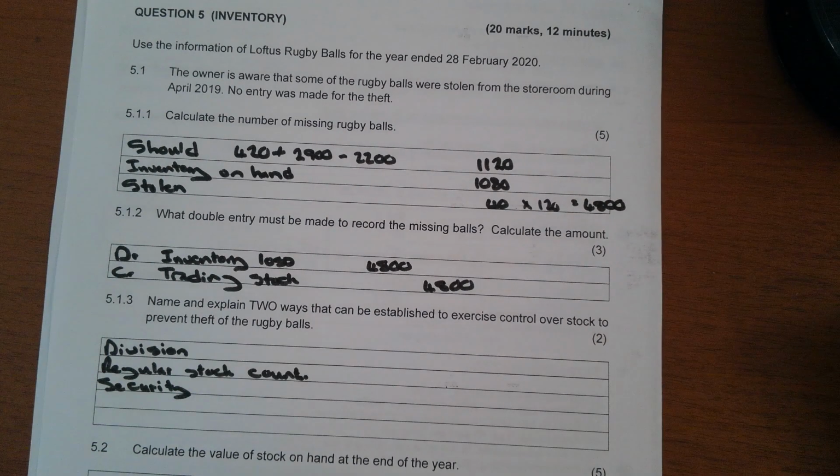At the end of the day, the security can check all the employees to see that they haven't stolen anything. When customers leave the business, the security can see if there's anything that they took that was not paid for.